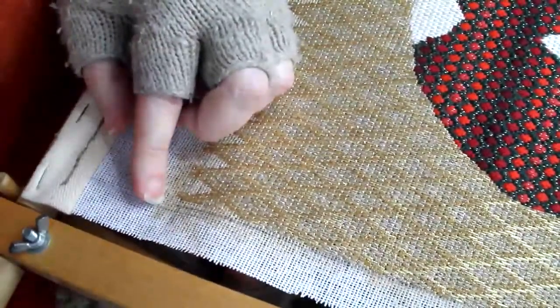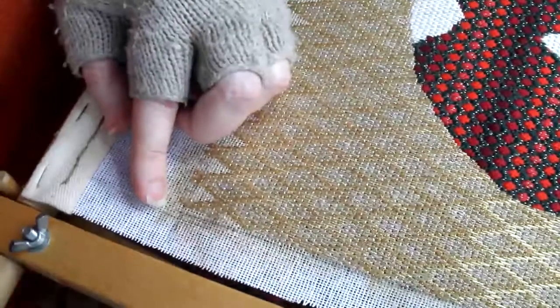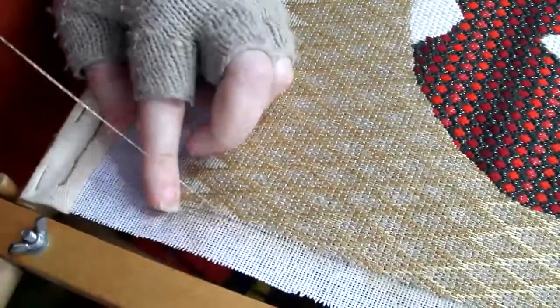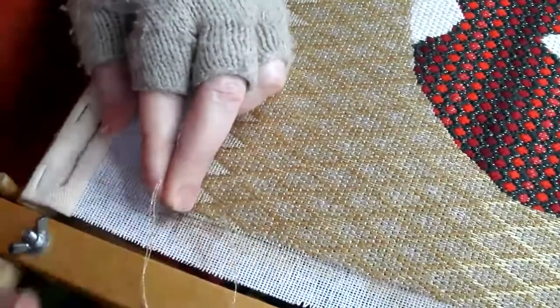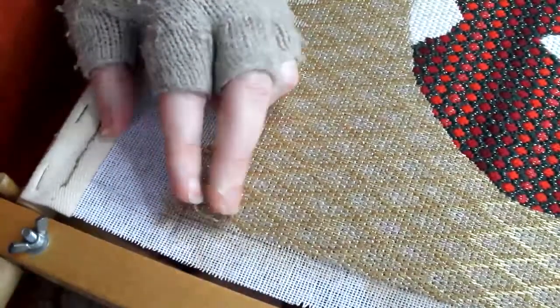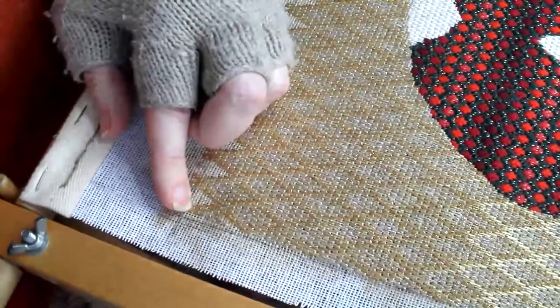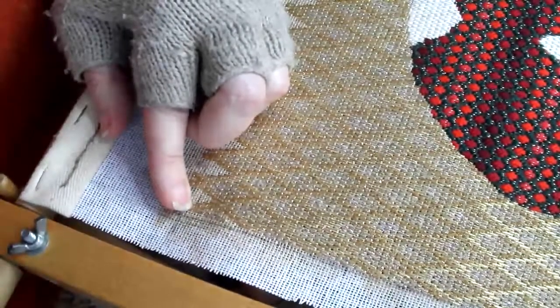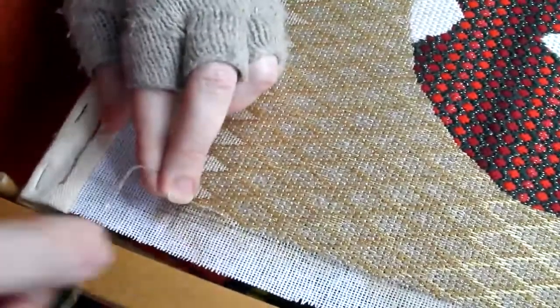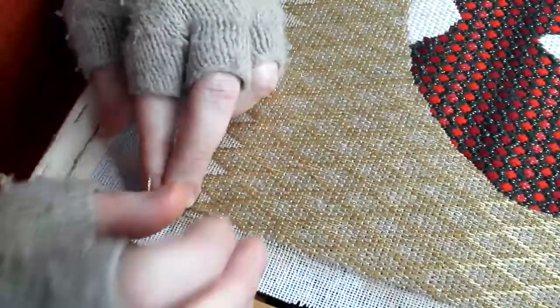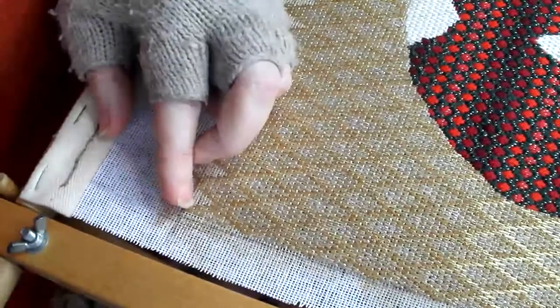The edges of this canvas are really very tricky. Because they've stretched in odd ways. But nearly finished.